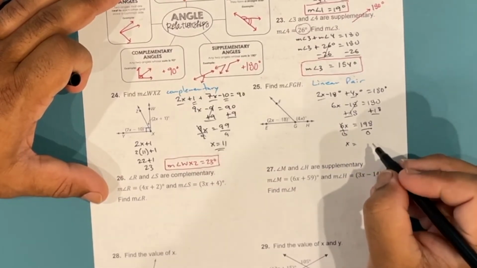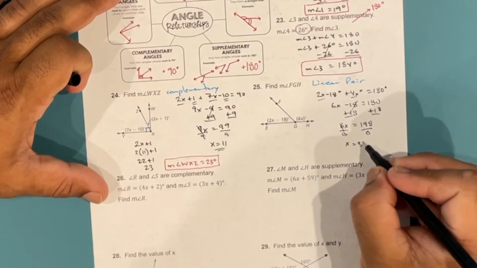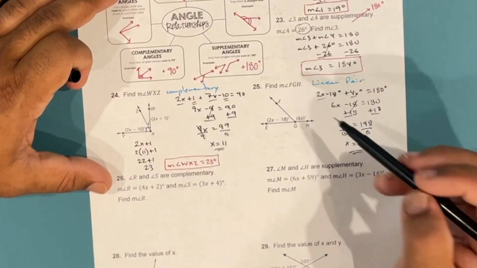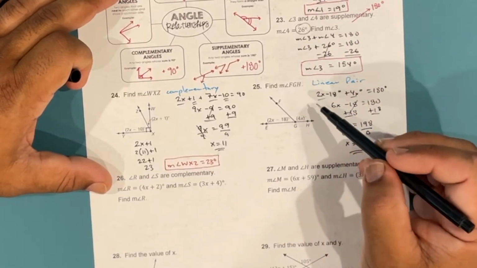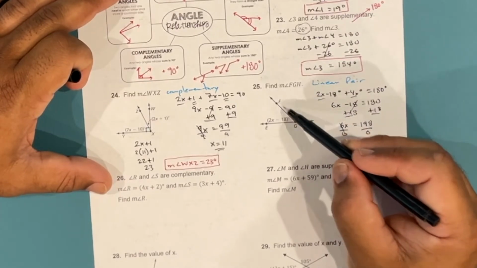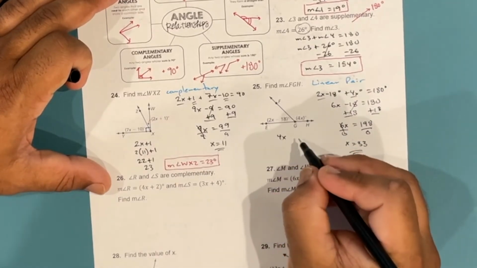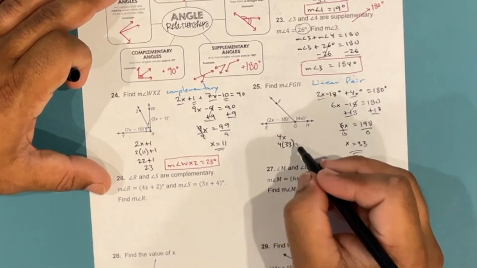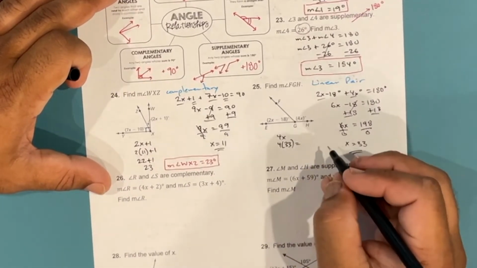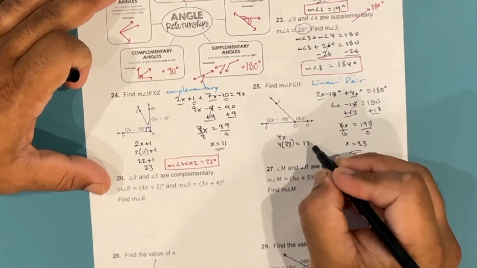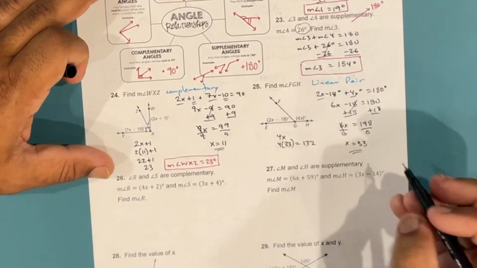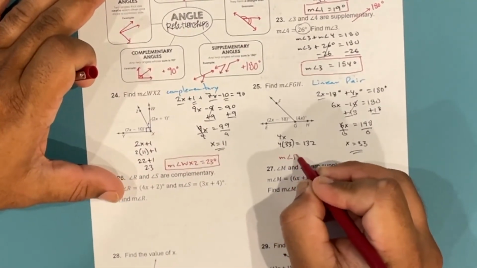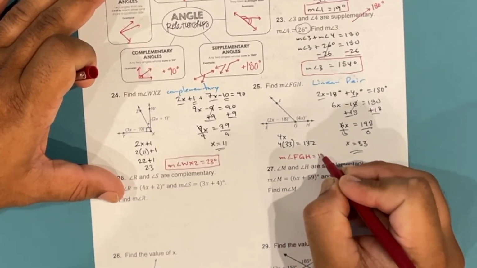And x equals 33. Am I done? Nope. It says find the measure of FGH. FGH, that's 4x, and x is 33. So 132. So the measure of angle FGH equals 132.